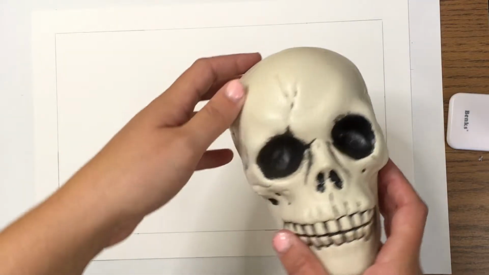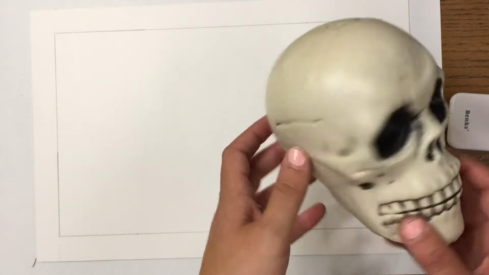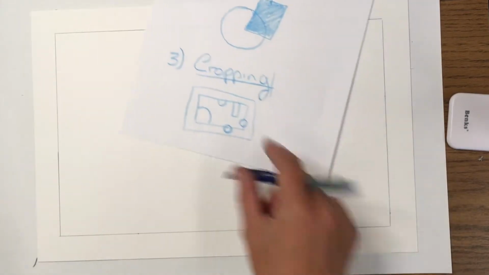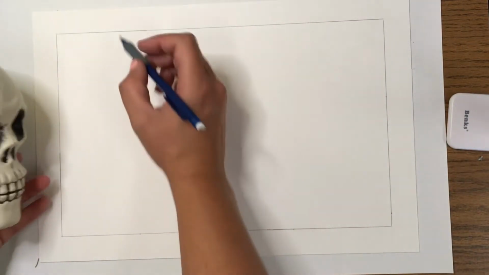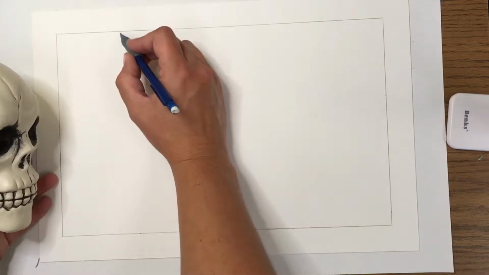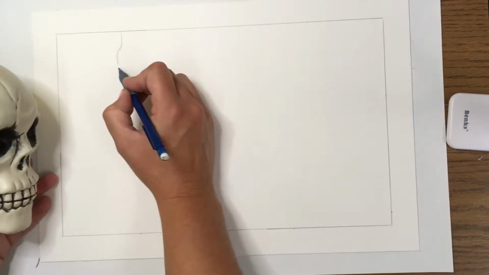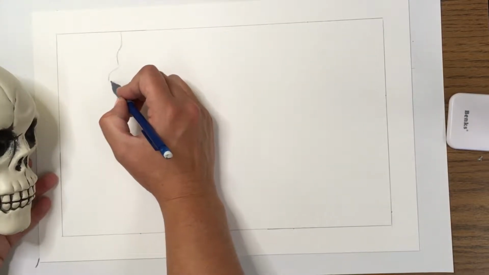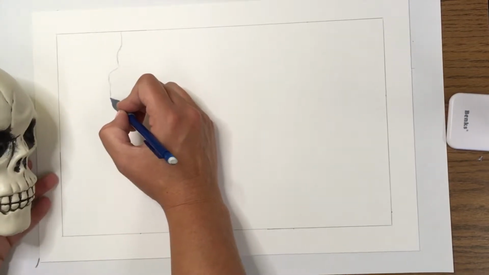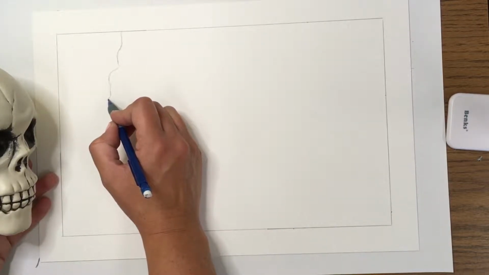I'm going to start with this funky little skull here. Okay, funky little skull, cool. And I'm going to start with my basic contour outline. And I'm already going to begin by getting some cropping in. I'm just going to have part of this skull peeking in from the side, I think. So I'm going to start here with the skull coming in from the edge. Maybe this will end up being kind of a little bit more of a funky Halloween drawing.